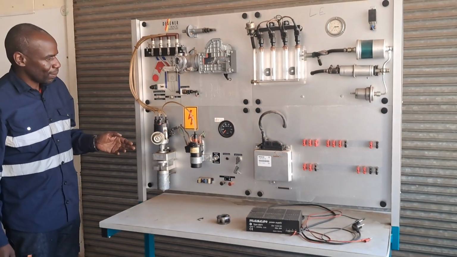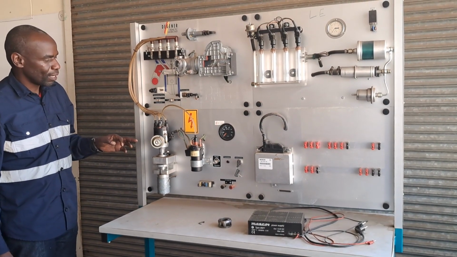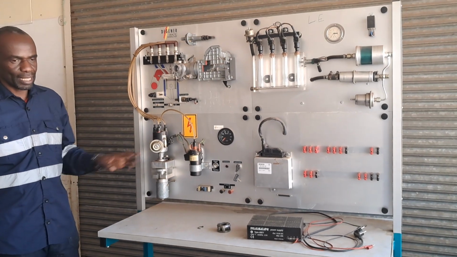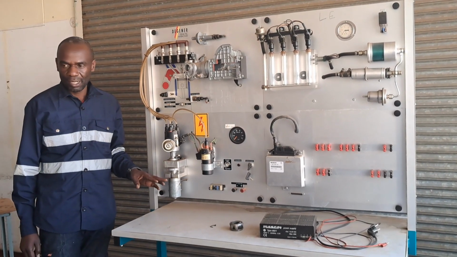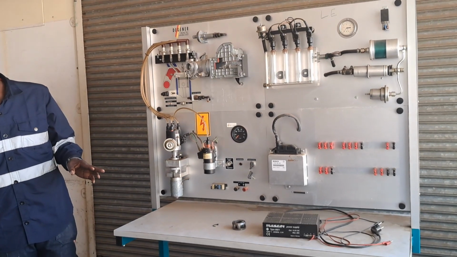But otherwise, I want to believe we can identify the major components of the ignition system. We can now identify them.